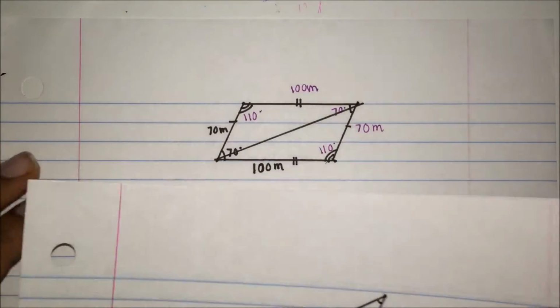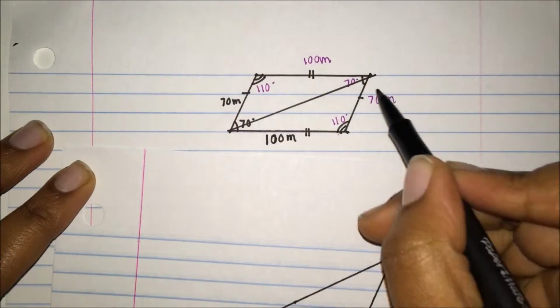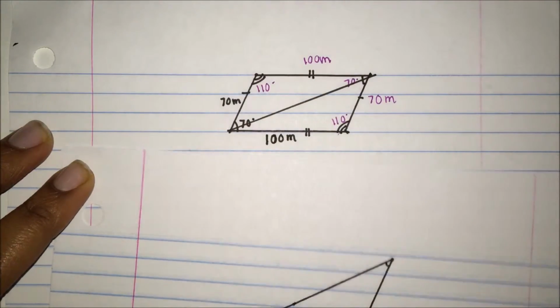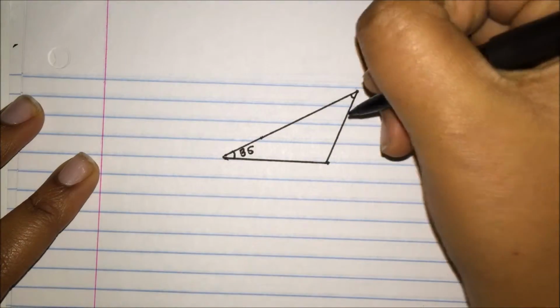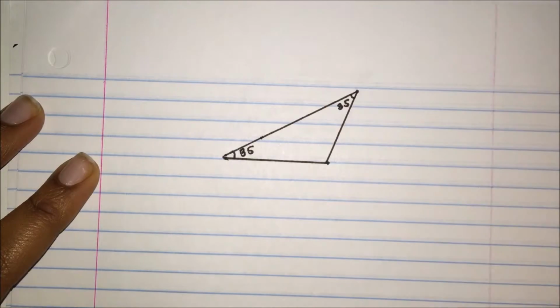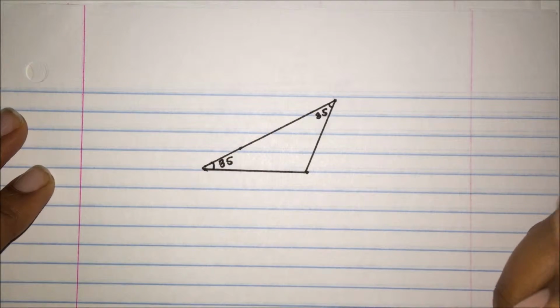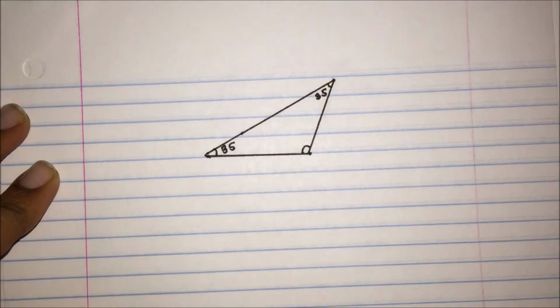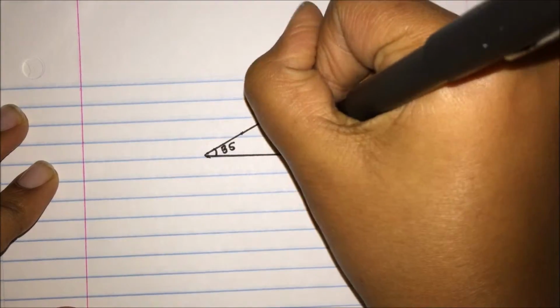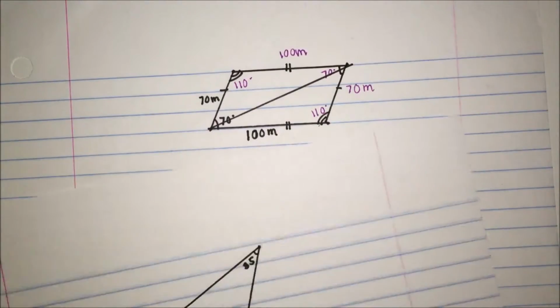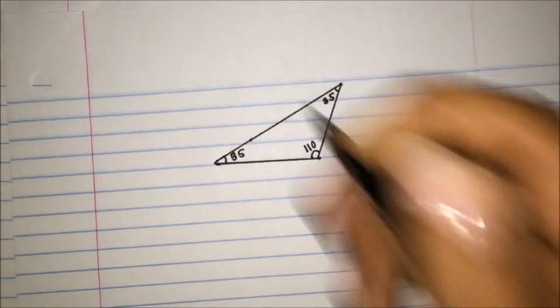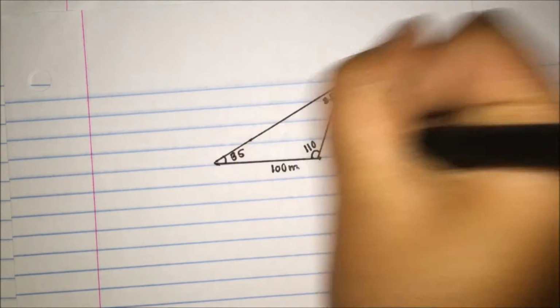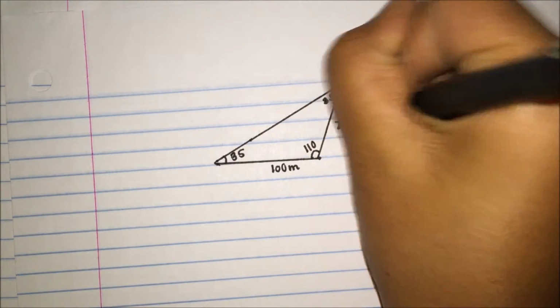But it's going to be a little bit different, since it was split up right where the angles were, right here and right here, these angles are now cut in half. So this is now 35. It doesn't look like a 35, but it is. And that's also a 35. And this is still the 110. And the side lengths are the same. So this is 100 meters. This is 70 meters.